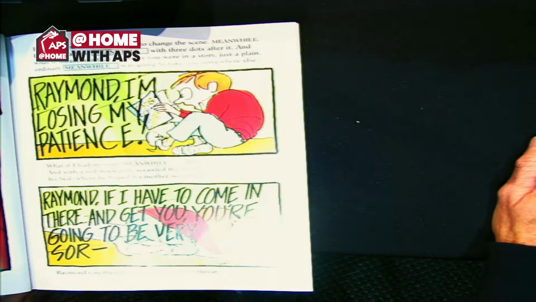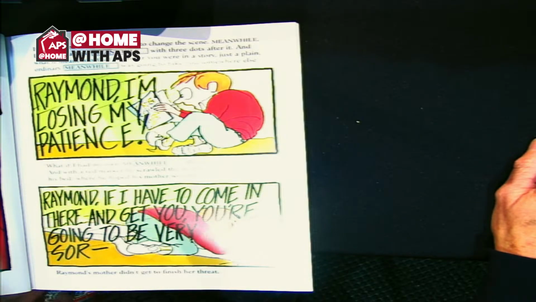"Raymond, I'm losing my patience." What if I had my own meanwhile? Raymond wondered. And with a red marker, he scrawled the word on the wall behind his bed, where he hoped his mother wouldn't see it.